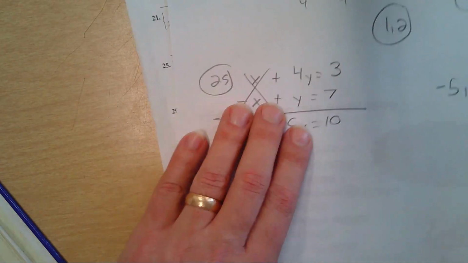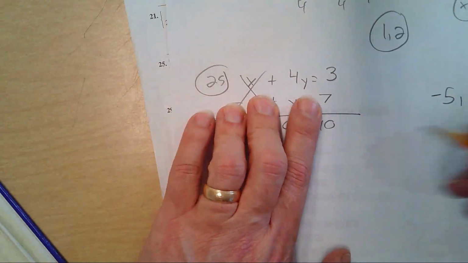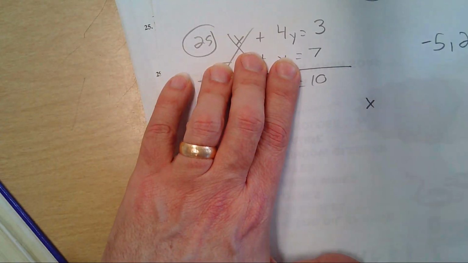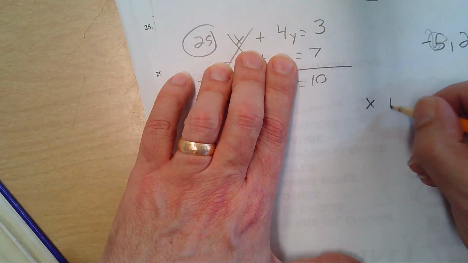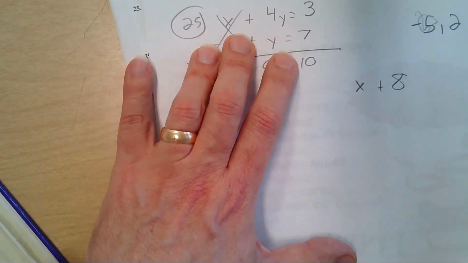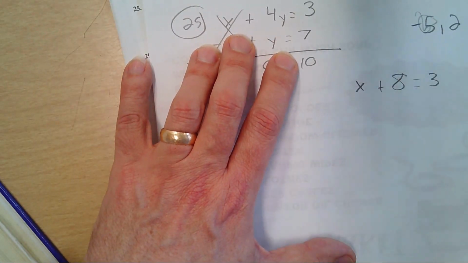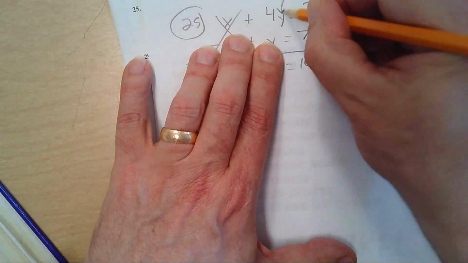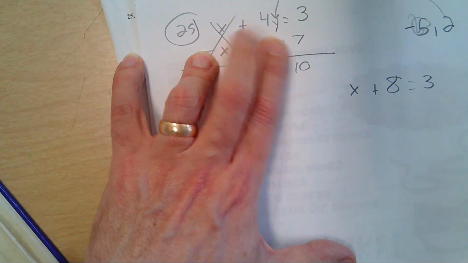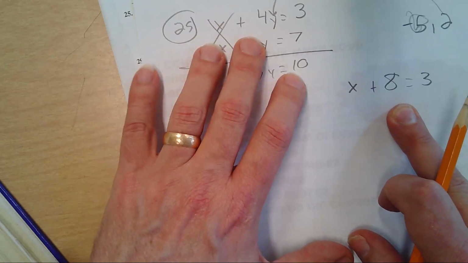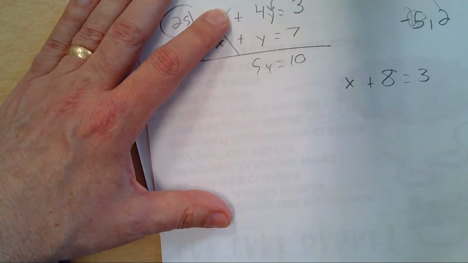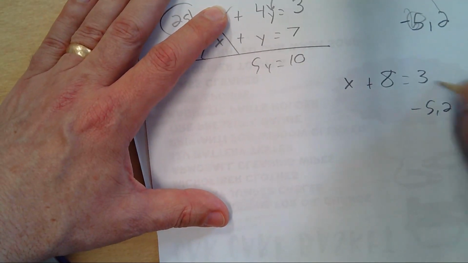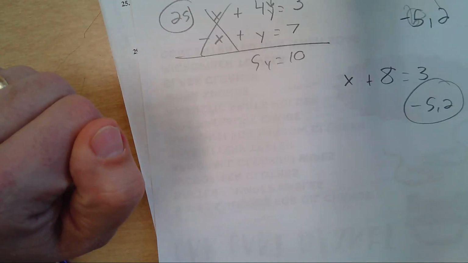Right, and again, I can plug it into either one. I'll just do the top one here. Again, I didn't know this quite yet, but I know y is 2. So x plus 4 times 2 is 8 equals 3. And again, all I did was just plug that in right there. Y is 2. 4 times 2 is 8. X plus 8 equals 3. Subtract 8. Here's my negative 5. And there's my answer to that one.